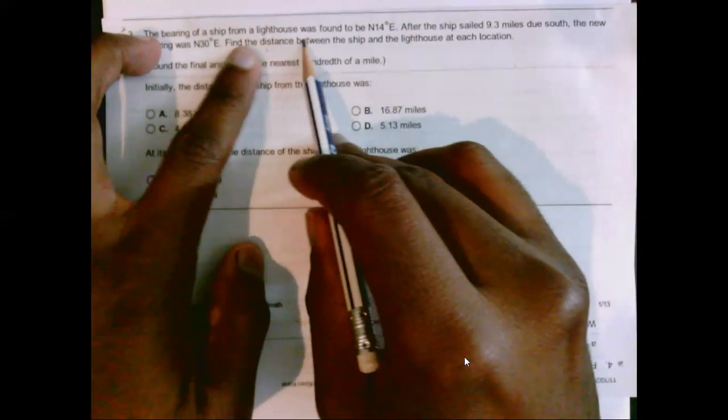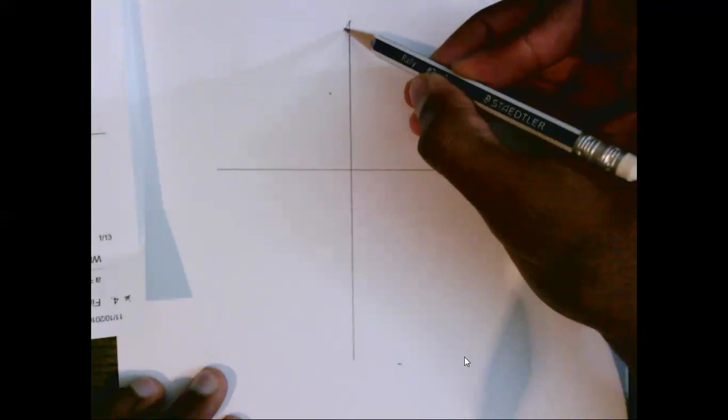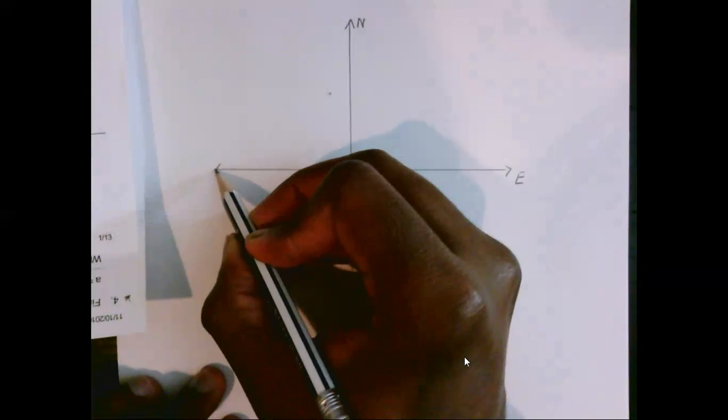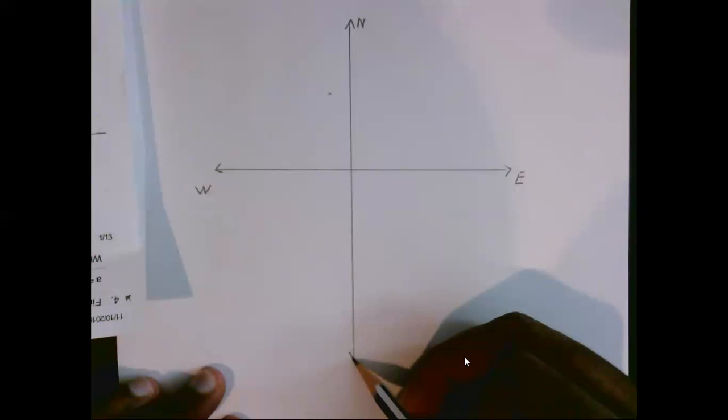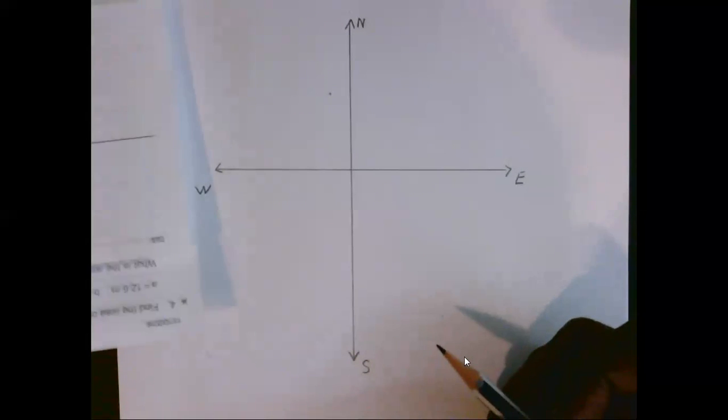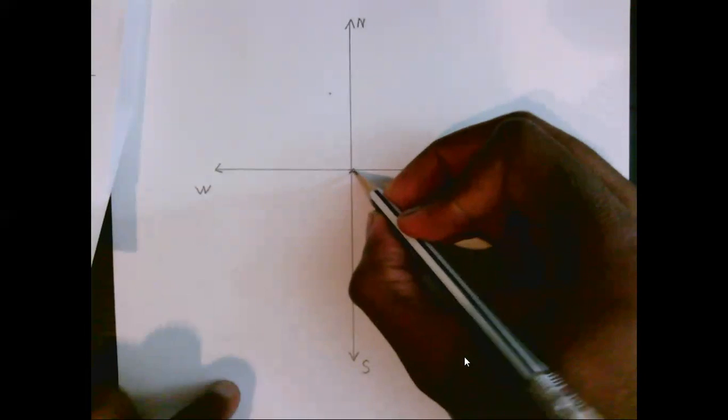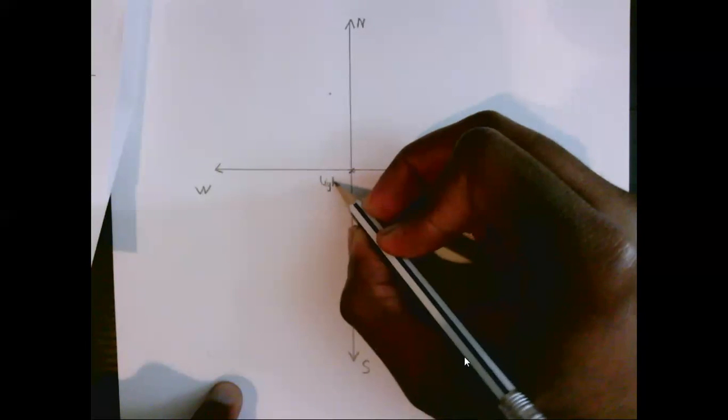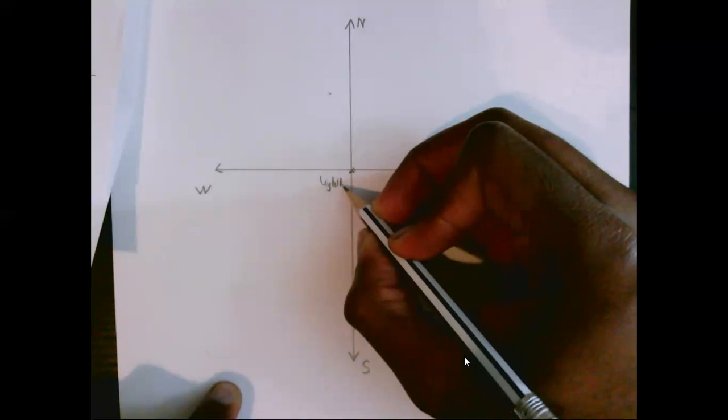So what we're going to do is translate everything mathematically, sentence by sentence. The bearing of a ship from a lighthouse was found to be north 14 degrees east. So we're going to draw a plane like a coordinate system, and we'll call this one north, this is going to be the east, this is going to be the west, and this is going to be the south. The center will be the lighthouse here.